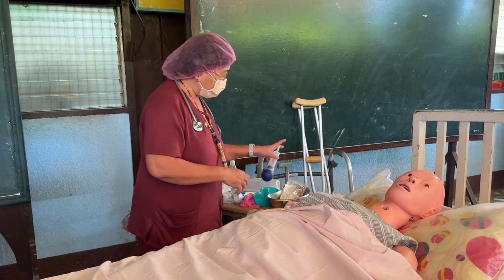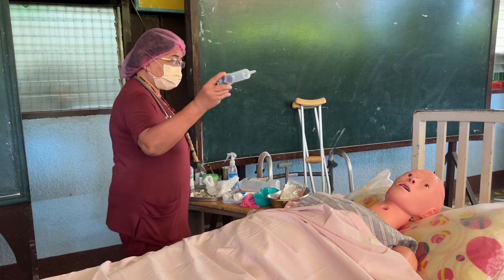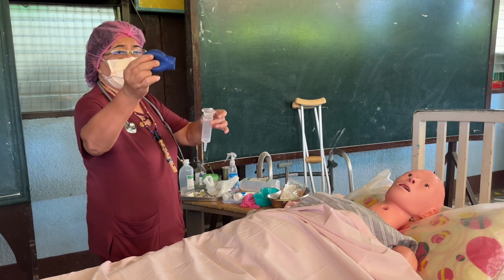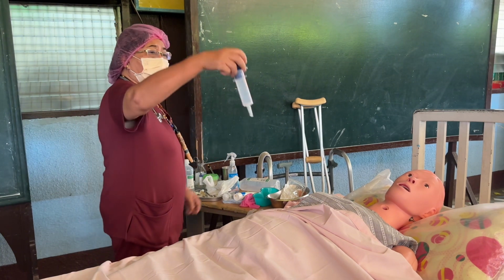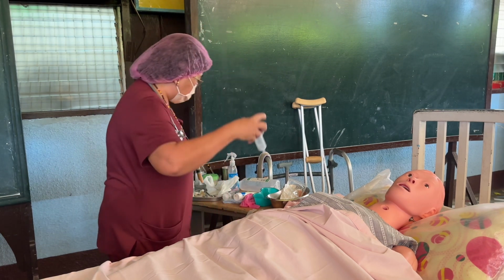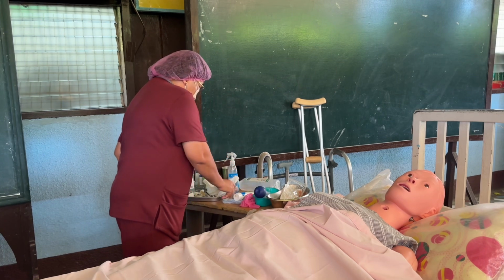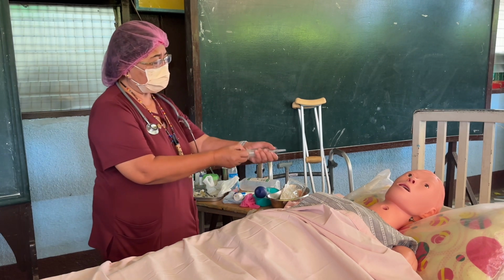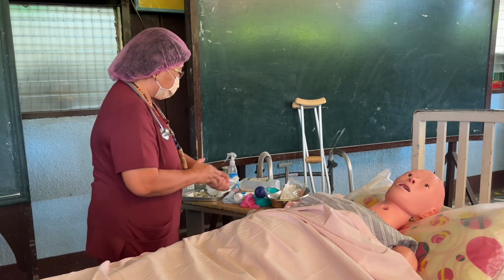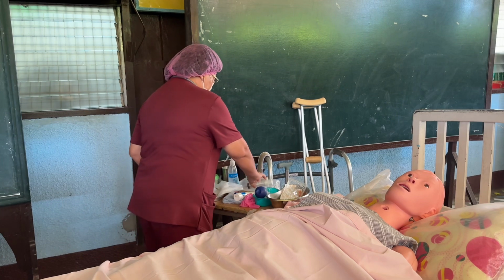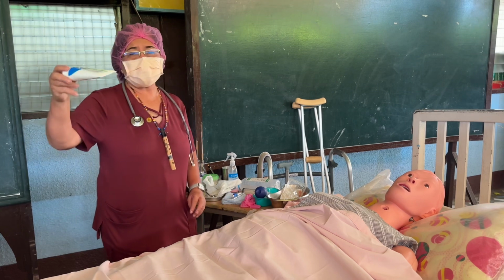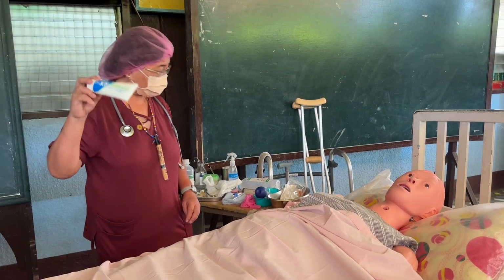And then here we have the asepto syringe. This is made of a plastic receptacle with a rubber plunger in a barrel. It has a calibration here and comes in 60 ml or 60 cc. We have here another, which can also be used, a 60 ml syringe with plunger. But preferably we make use of the asepto syringe because it's easier. And then we have the KY jelly. It is water-based, and water-based gel is easily absorbed by the body.